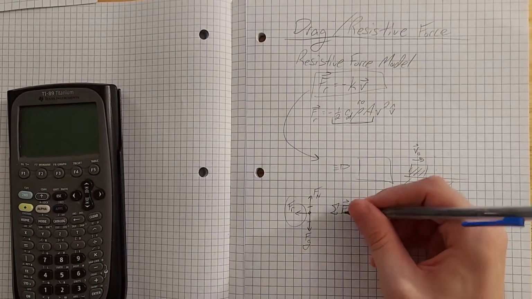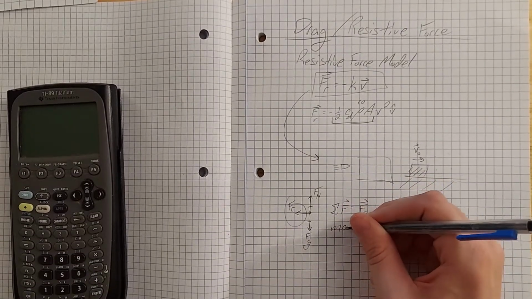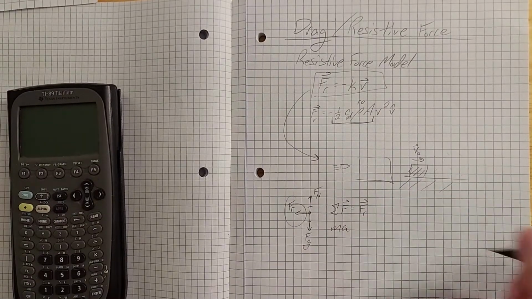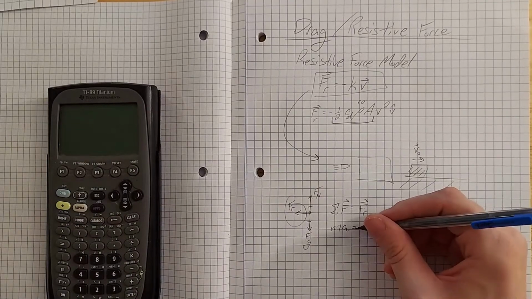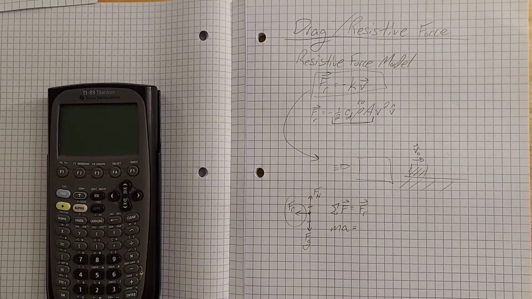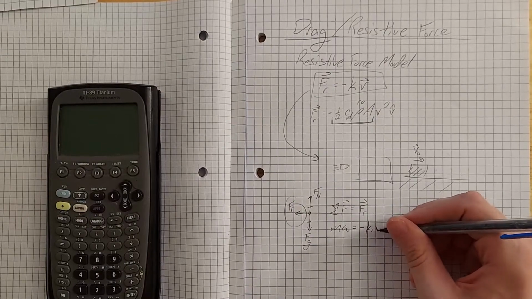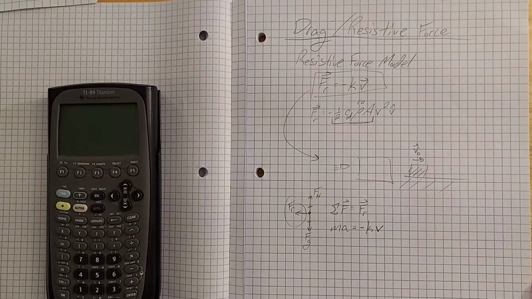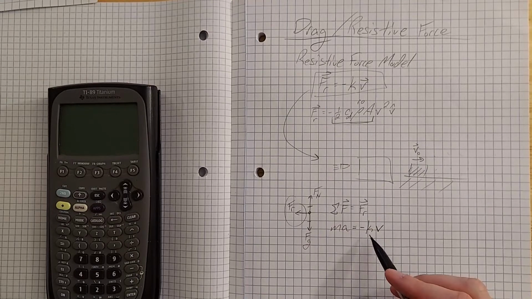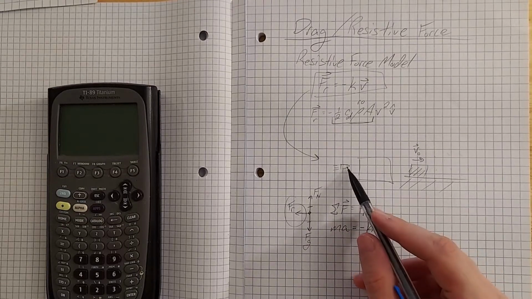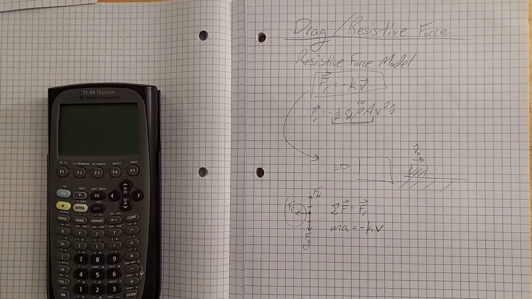And so we know that net force is equal to ma from Newton's second law. I'm going to drop the vector symbols because they start to get kind of annoying, but of course, you know that a is a vector and v is a vector. And then the resistive force is negative kv, as we discussed. Remember that k value is going to be based on the size and shape of the object traveling through the fluid, as well as the density of the fluid.